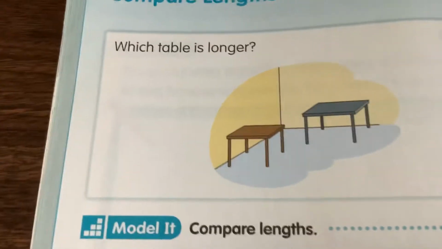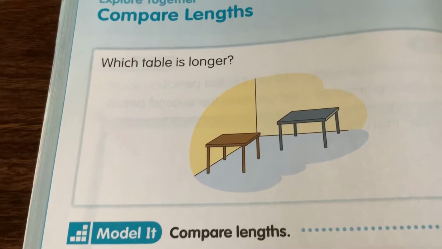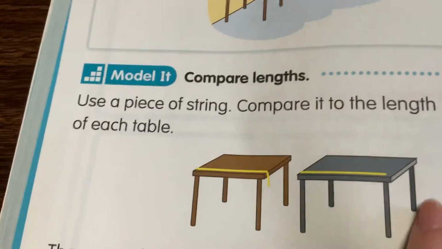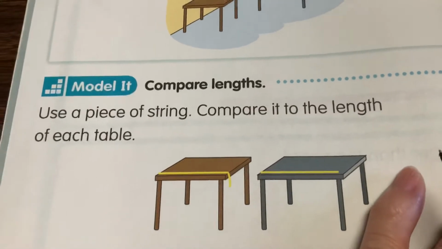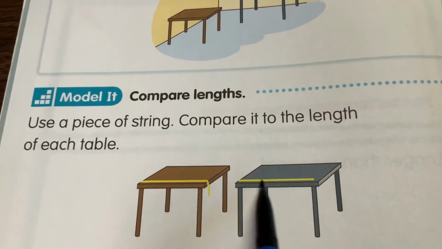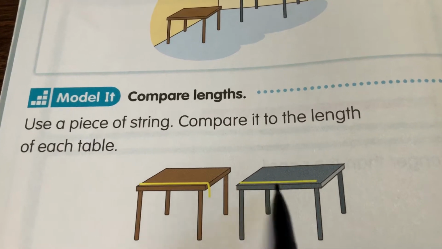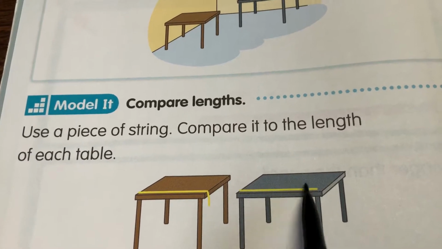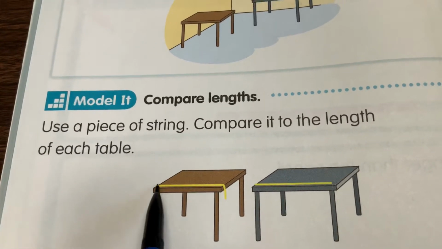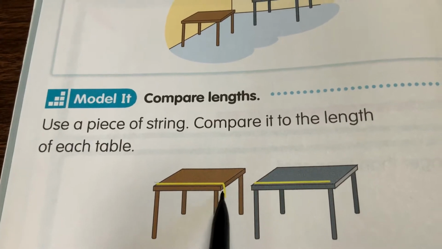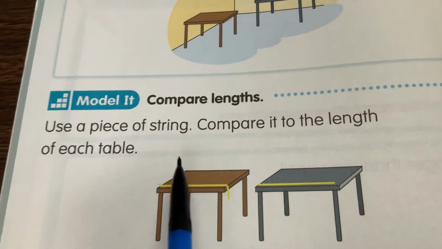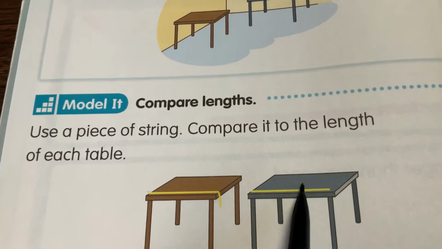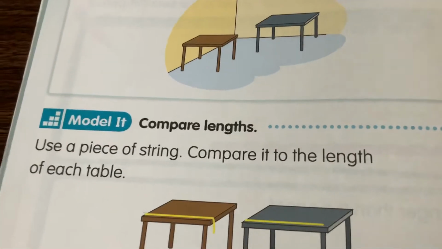And here it says, which table is longer? Okay, so now, the way they're going to do it, they're going to use a piece of string and compare it to the length of the table. So they have this table here, they put the string on this table, and what happened? Did it come to the end? No, so this string is shorter than the table. Look at this one over here. What happened there? It was longer than the table. So that means that this table is shorter than this table. By using this string, I can do that.